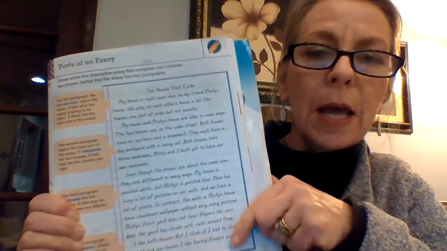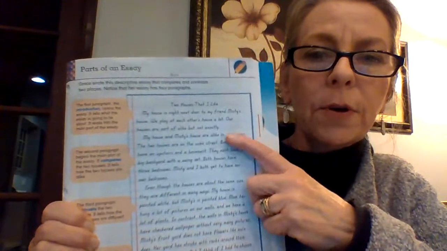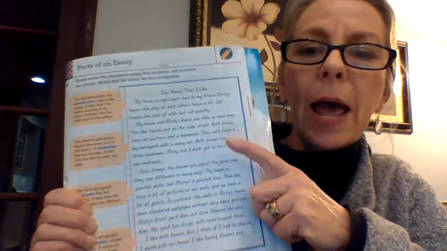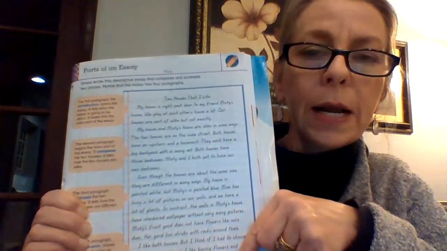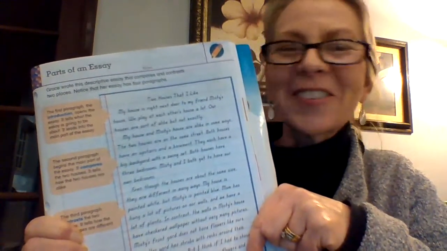This is going to be an example that you can refer back to for the different types of paragraphs, okay? So let's think about how Grace might have organized her ideas in order to compare these two houses. I want you to turn in your workbook pages in your English book to page 293.